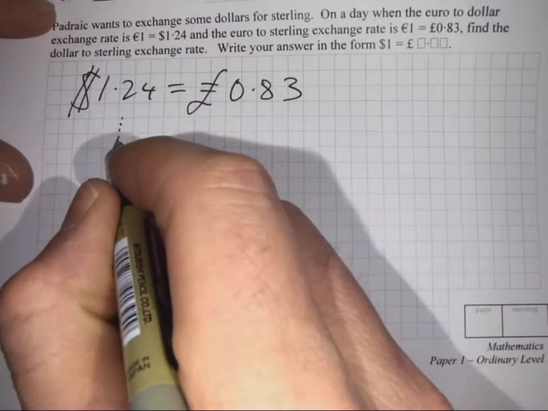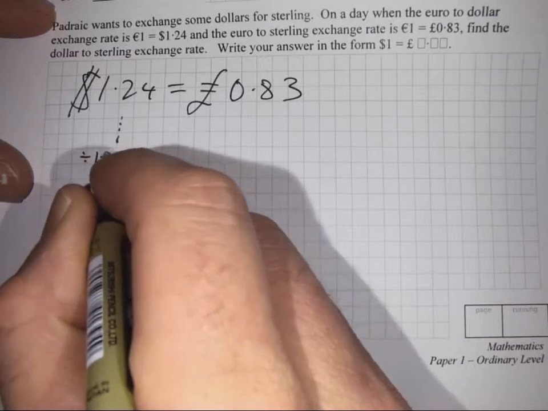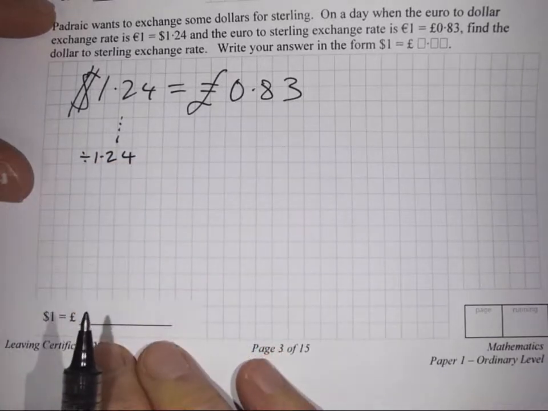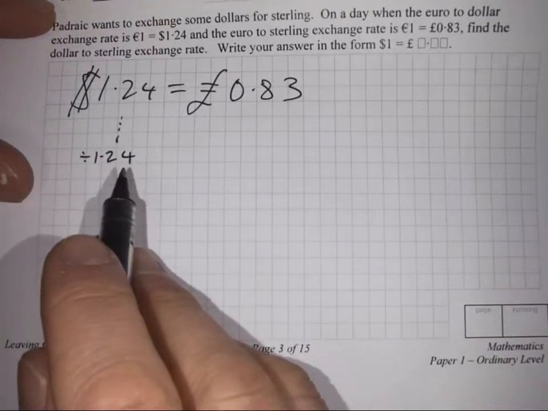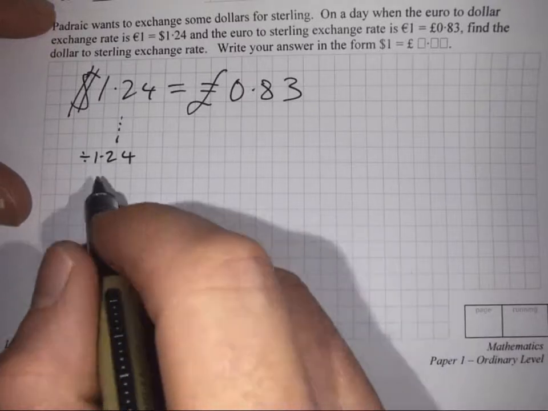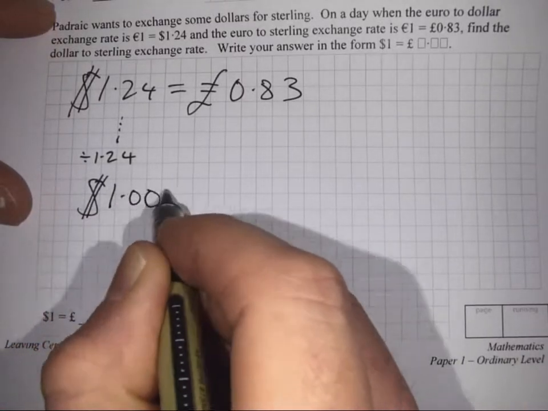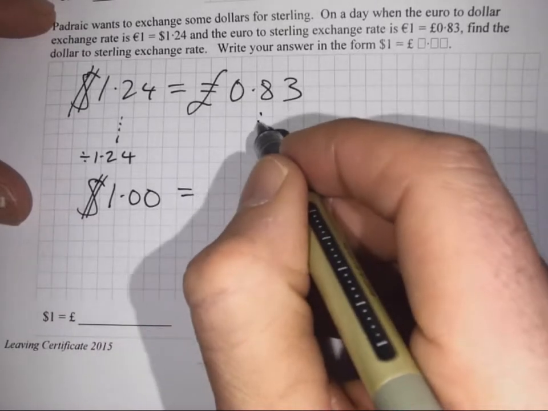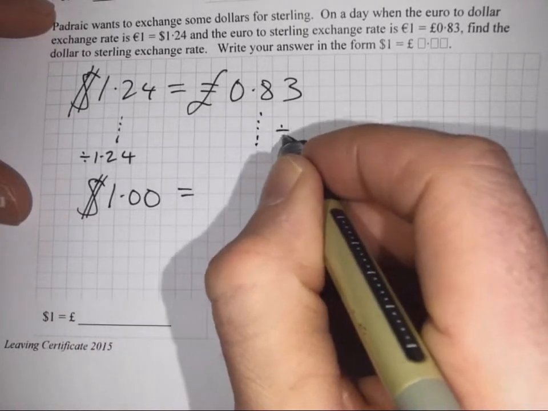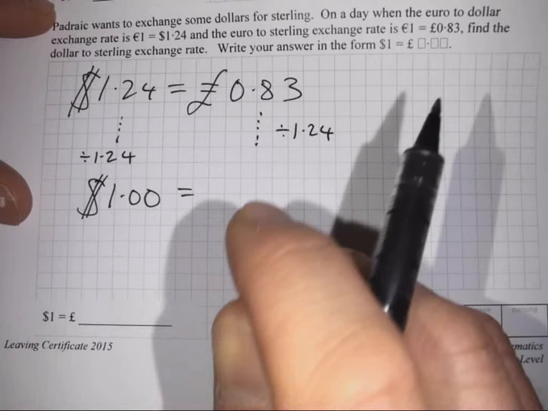The number we'll divide by is 1.24. 1.24 divided by 1.24 gives us 1. So that's going to be $1 equals, and we must do the same to the other side. We're going to divide this by 1.24.